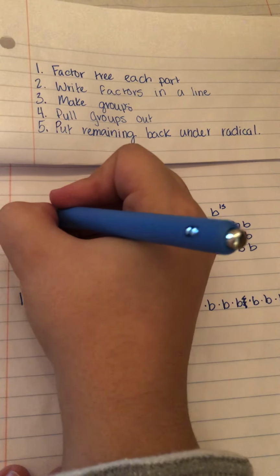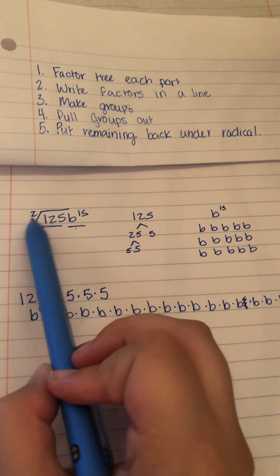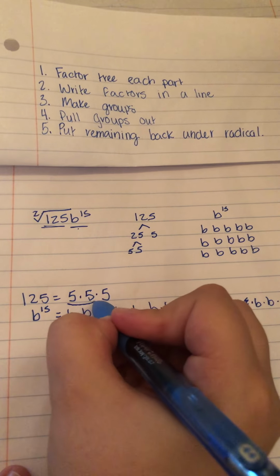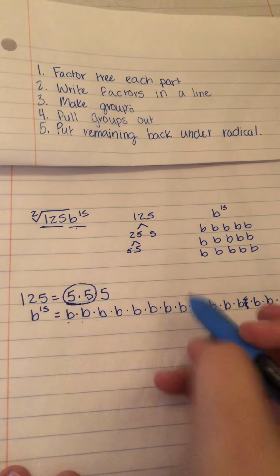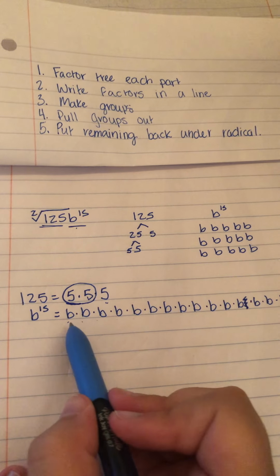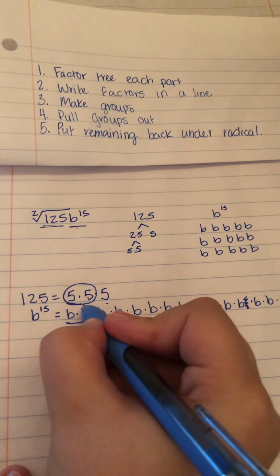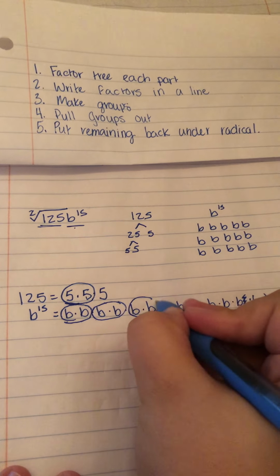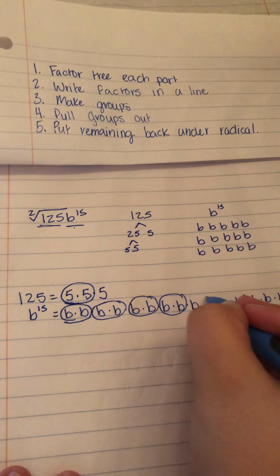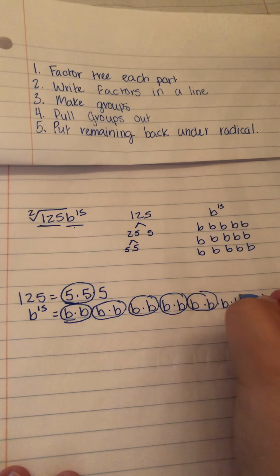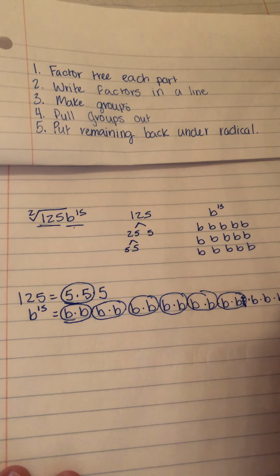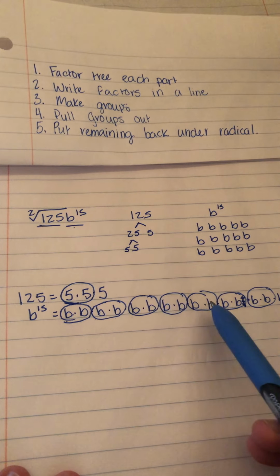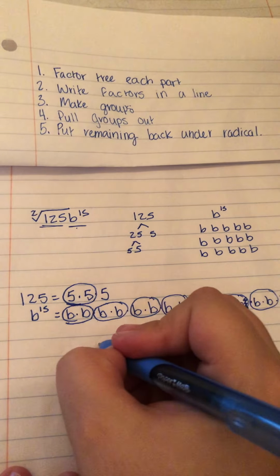So we know technically there's a 2 here. So we're going to make groups of 2. So we have a group of 2 here. We can't make another group, so let's move to our b's. Here's a group. Here's a group. Here's a group. Here's a group. There's a group. There's a group. There's a group. So we have 1, 2, 3, 4, 5, 6, 7 groups of b's.